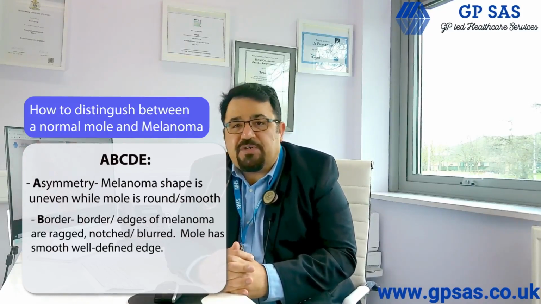A stands for asymmetry. The shape of the melanoma is often uneven and asymmetrical. So one half will be not exactly like the other half, whereas a mole is more round and even. B stands for border. The border or the edge of the melanomas are often ragged, notched or blurred. A mole has a smooth, well-defined edge.